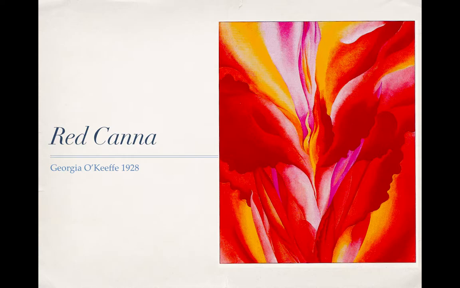And even in Red Canna, you're able to tell that these flower petals were very important to Georgia O'Keeffe because they are the part of the flower that she blew up and enlarged and really spent time with. So those are the couple of ideas that I'm thinking about.